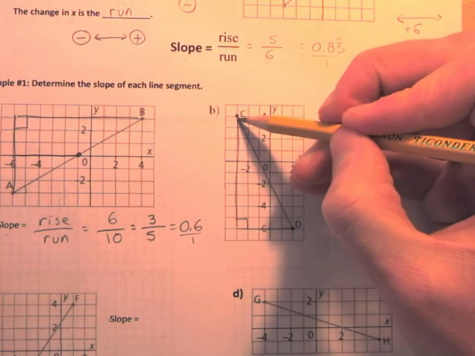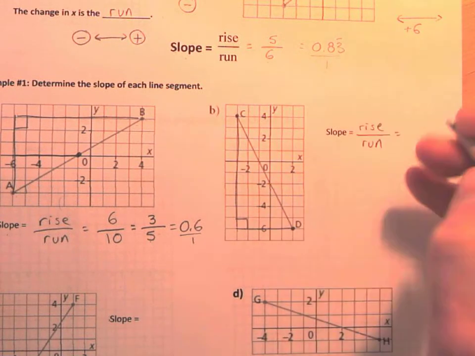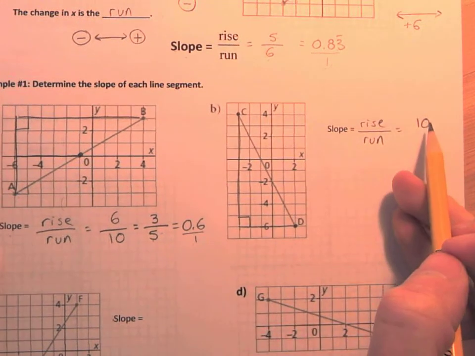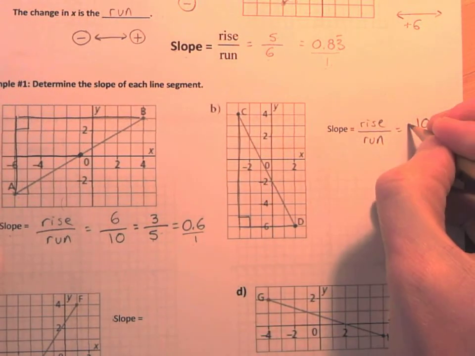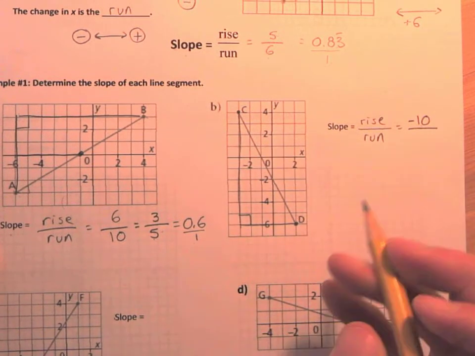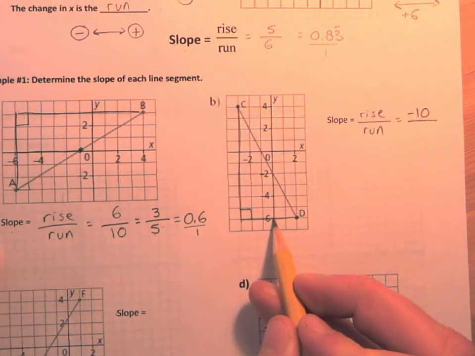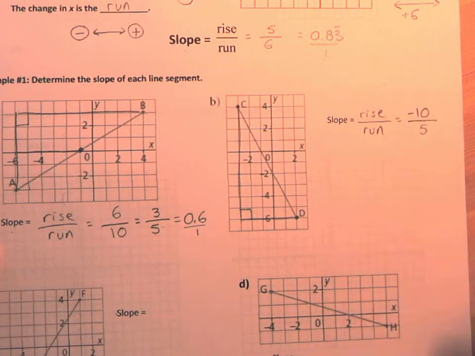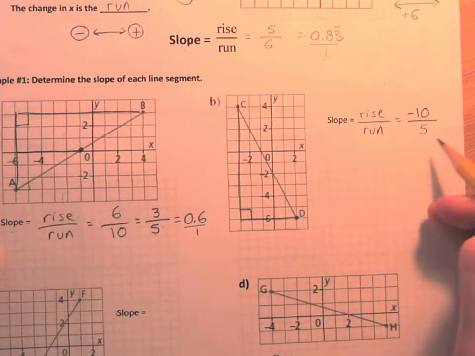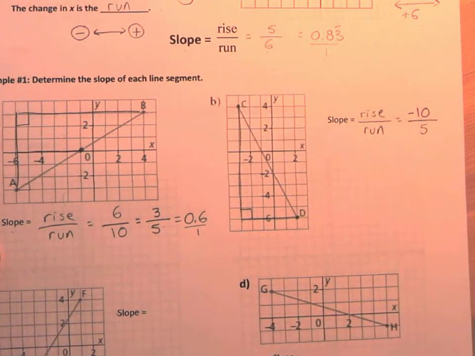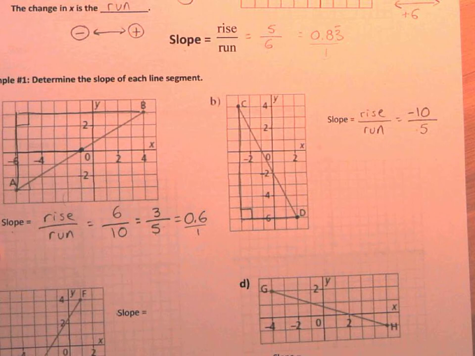And now we go down 1, 2, 3, 4, 5, 6, 7, 8, 9, 10. So my rise is 10. But wait, we went down, not up. So that's an important part. We went down, so it has to be a negative 10. Okay? And then our run has to go over from our C spot, over 1, 2, 3, 4, 5. Was that to the right or to the left? We went to the right from our first point. So that's going to be a positive 5. So that's our slope, negative 10 over 5. So every time we move over 5, we go down 10, and that would make our slope.